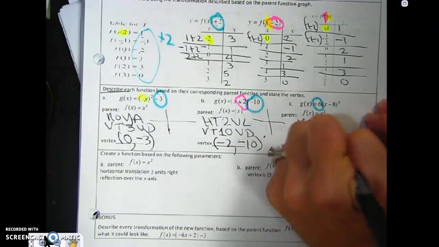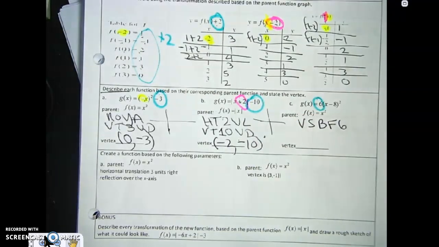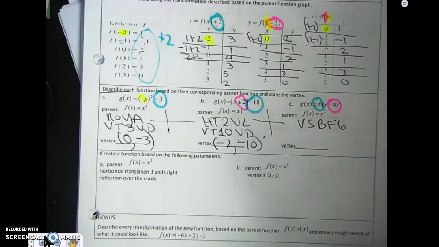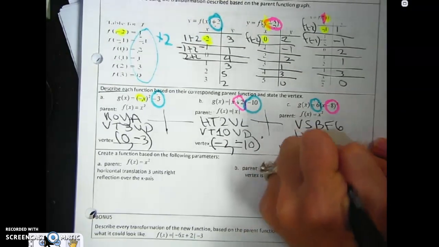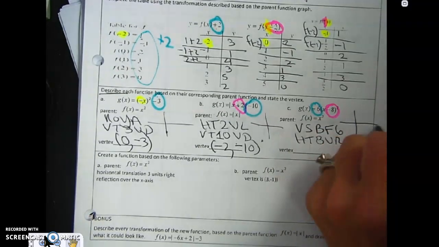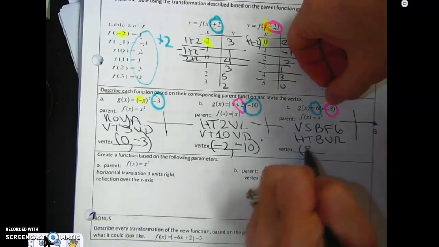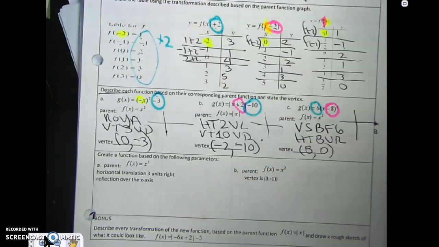Vertical stretch by a factor of 6. And this would not be a straight shooter. Okay. If you have to, you would go, hey, I go 8 right, and then you know it's 8, 0. Or I take the opposite of what's in here, and there's nothing on the outside.